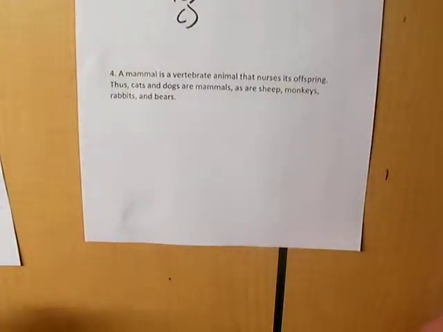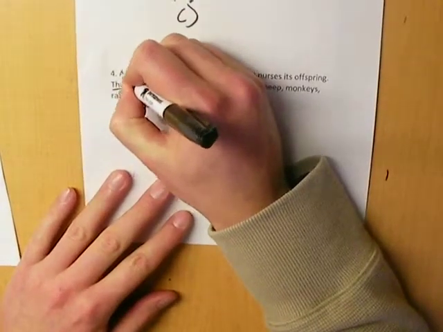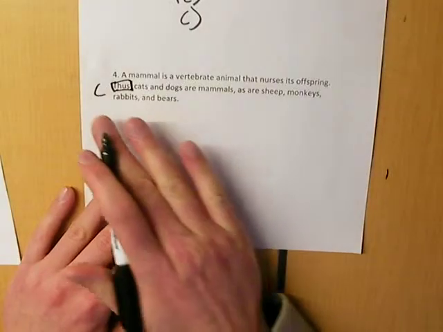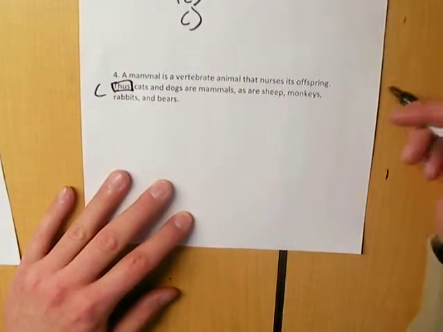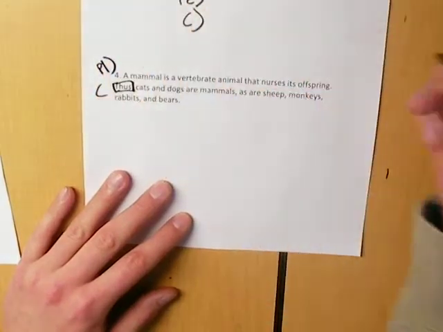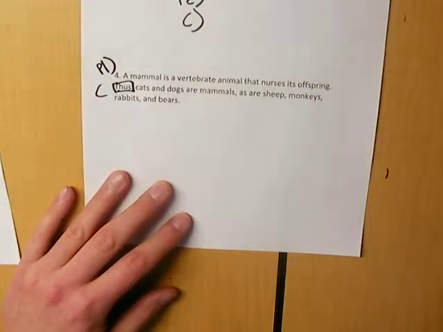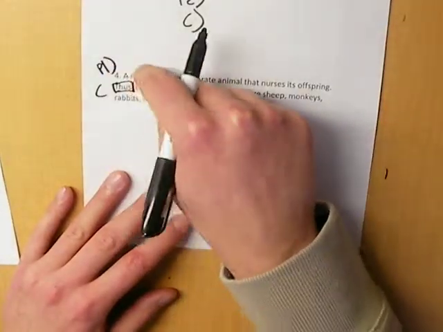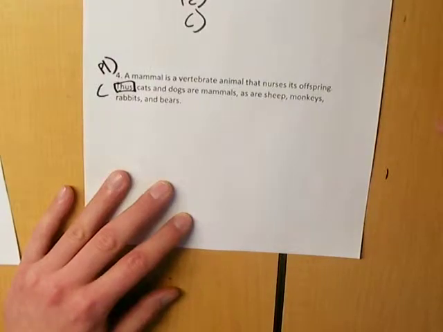A mammal is a vertebrate animal. A mammal is a vertebrate animal that nurses its offspring. Thus, cats and dogs are mammals, as are sheep, monkeys, rabbits, and bears. So this is kind of a tricky one here. It's got multiple sentences. Notice that this one's got a conclusion indicator. Thus. So it's easy enough to take a look at this and think, aha, thus, conclusion indicator. That last sentence is our conclusion. And, well, for an argument, we also need a premise. So what's the premise? Well, P1, the only premise must be sentence 1. A mammal is a vertebrate animal that nurses its offspring. So surface level analysis would lead us to conclude here that this is an argument. It's got a single premise, and it's got a conclusion indicator. So there is the conclusion.